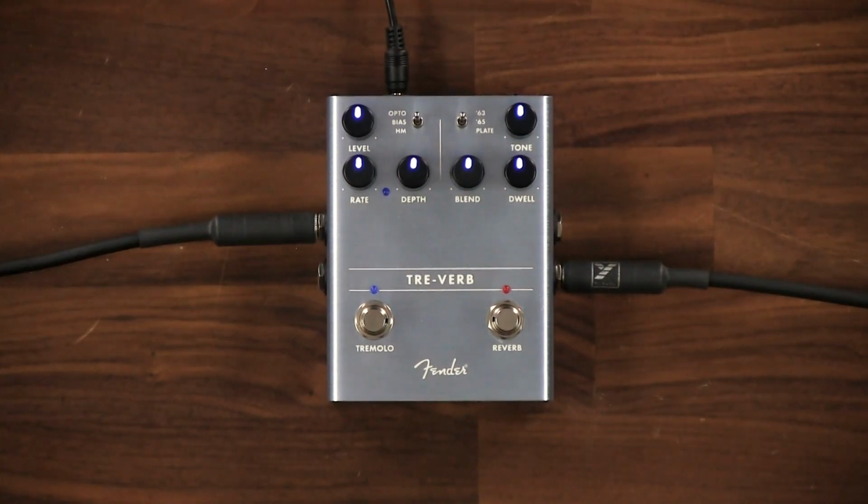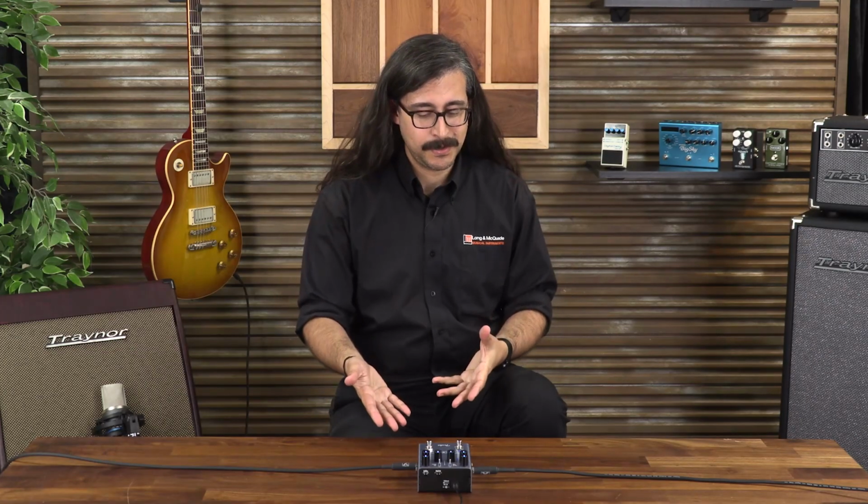All right, we're almost done, friends. The last one on the menu is the Fender Tre-Verb. Now, this is a bit of a cheeky choice. It's a reverb pedal that has tremolo in it. And when I first heard about this pedal, I was like, why? Why would you put a time-based effect with an amplitude modulation effect that will cut off your sound and this and that?